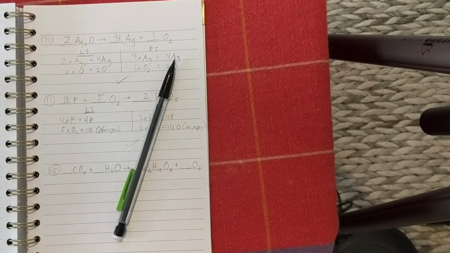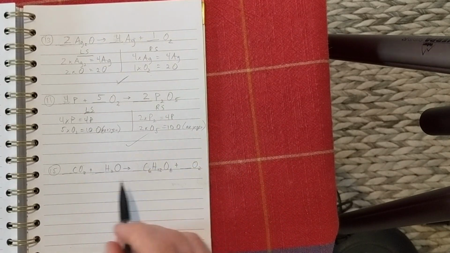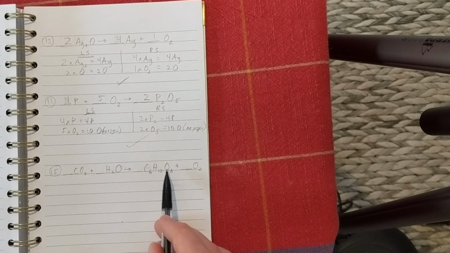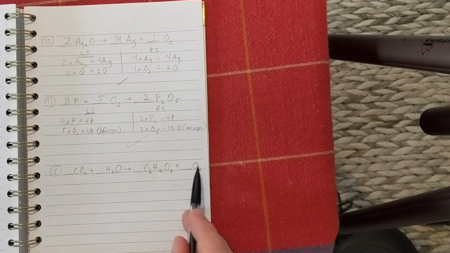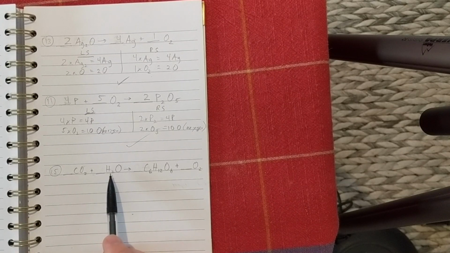Let me just look it up. C6H12O6. That's glucose. Sorry, it's not gas. That's actually sugar. So this is basically carbon dioxide plus water combines to make sugar with a little bit of extra oxygen gas floating around. Anyway, you don't need to know that. You just need to know how to balance the equation right now.